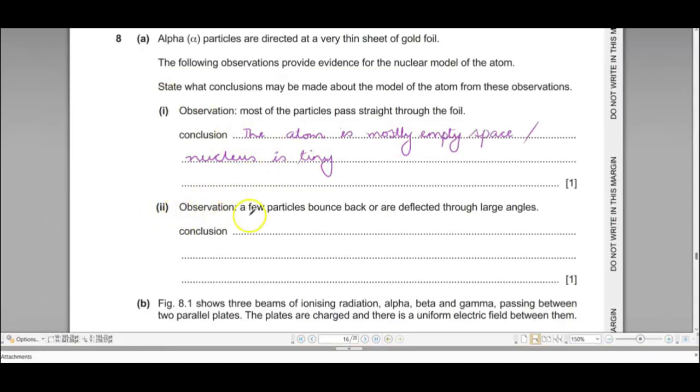Part 2, observation: a few particles bounce back or are deflected through large angles. Deflection and bouncing back would be because positive charge is concentrated in the nucleus. Okay, so alpha particles are also positively charged, so they are repelling each other. So we can write: nucleus positively charged, so it repels positively charged alpha particles.